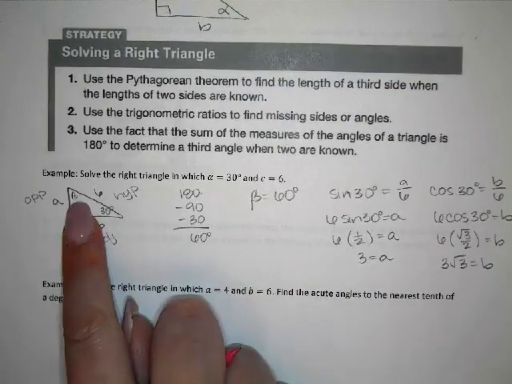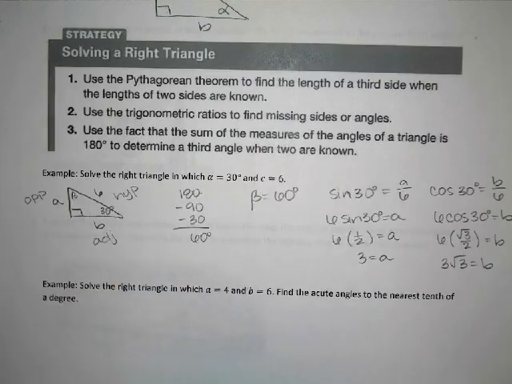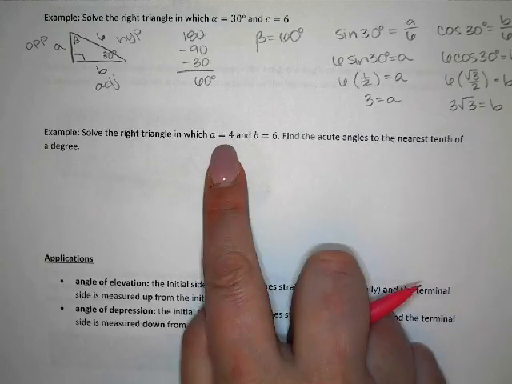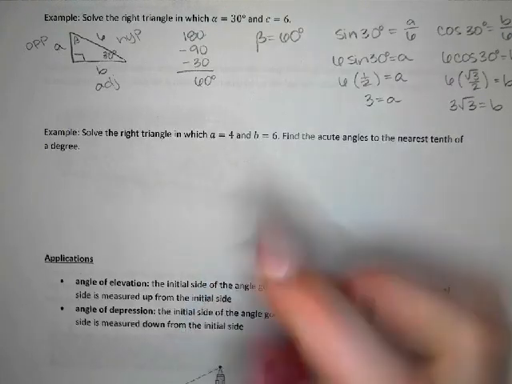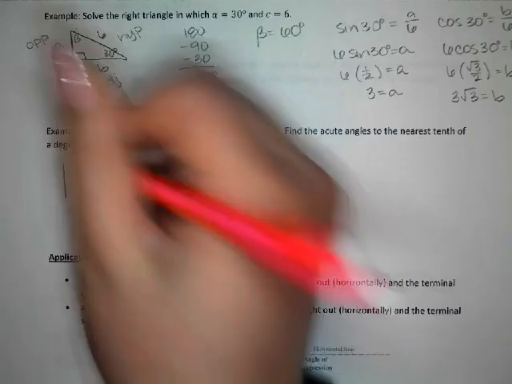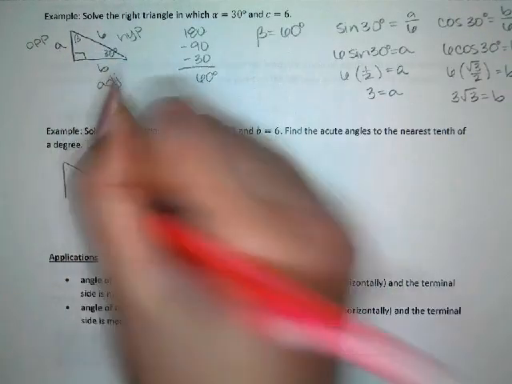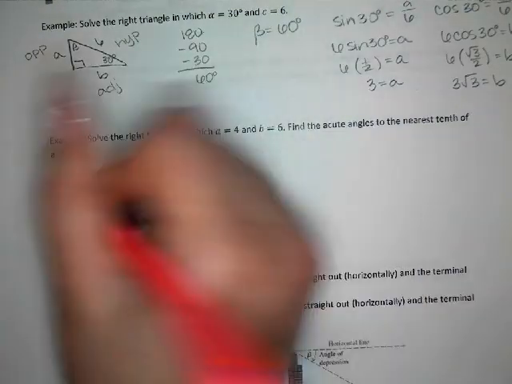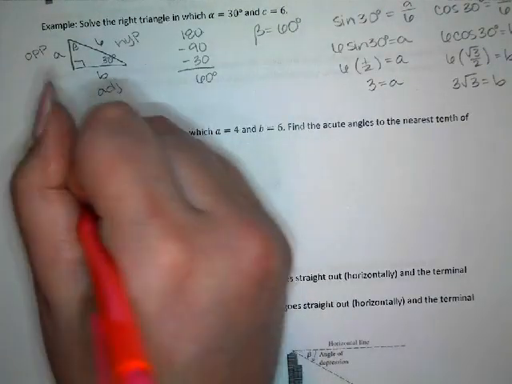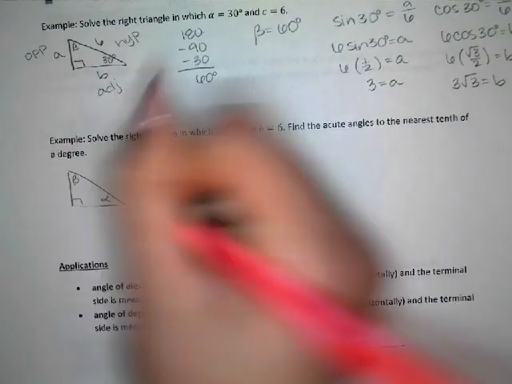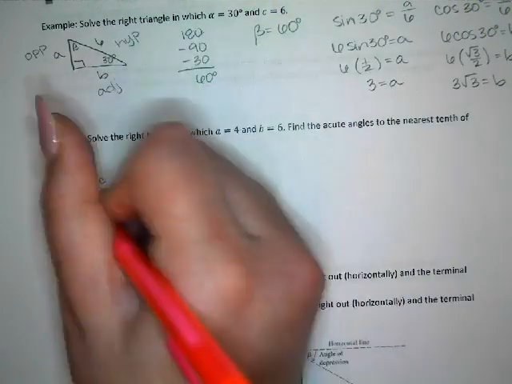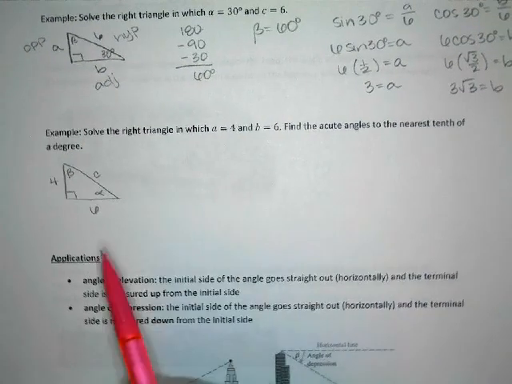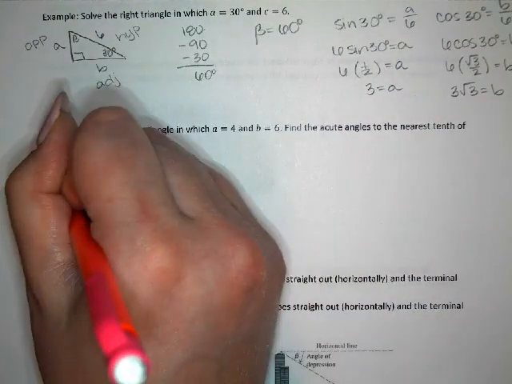All right, solve a right triangle in which side A is 4, side B is 6. And they want you to find the acute angles. So angle B, angle A. Okay. So here we can find C pretty easily.